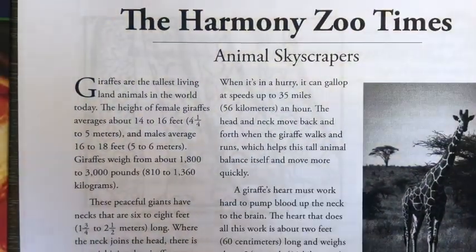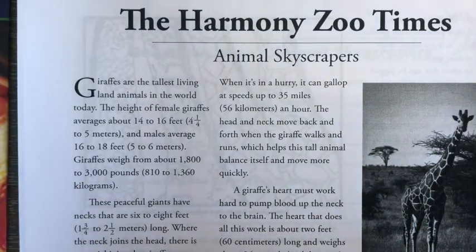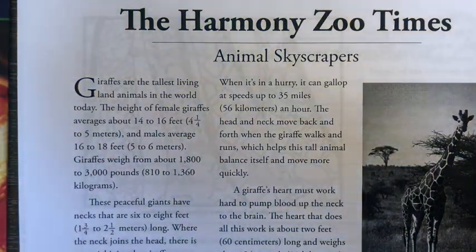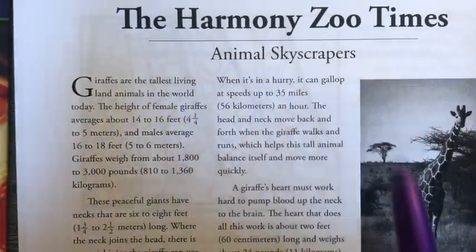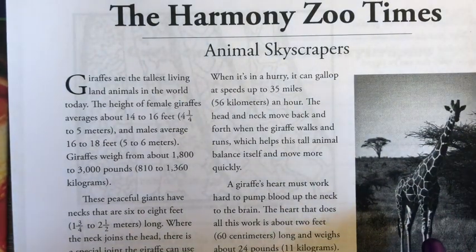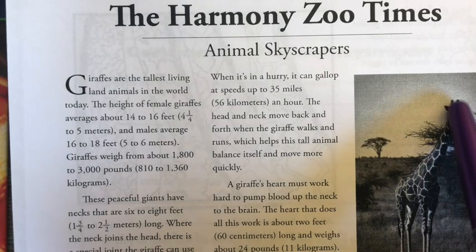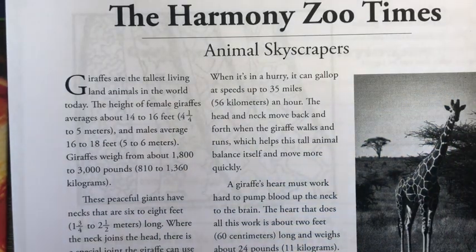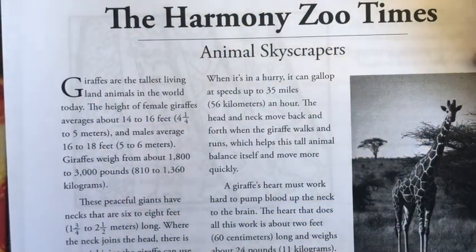So this is from the Harmony Zoo Times, and the title is Animal Skyscrapers. The title right away tells us something about these animals. They're making a comparison between a giraffe and a skyscraper, and if you think about it, a giraffe is really tall, and so is a skyscraper. A skyscraper is a really tall building.